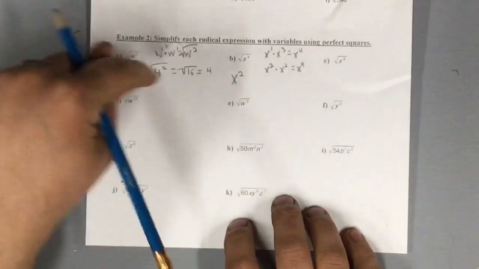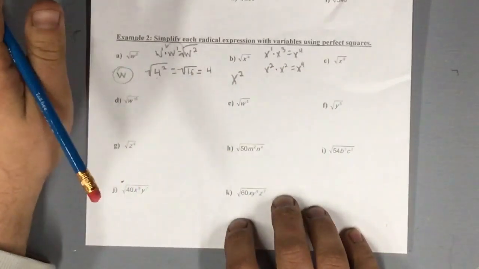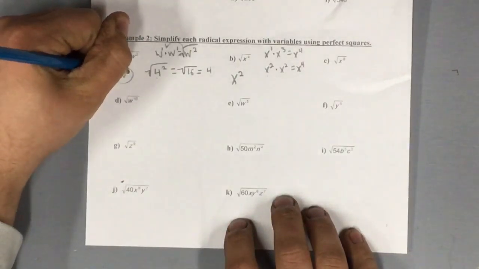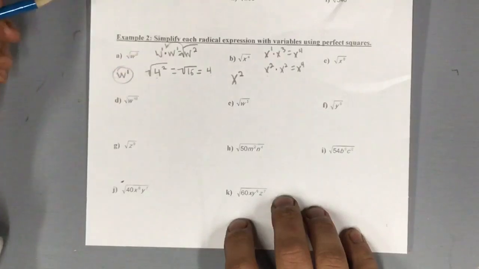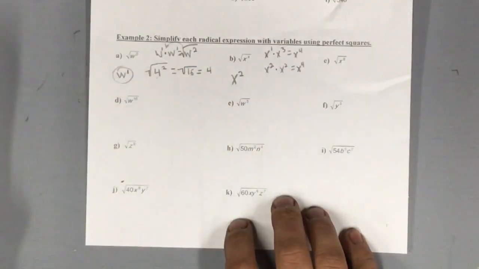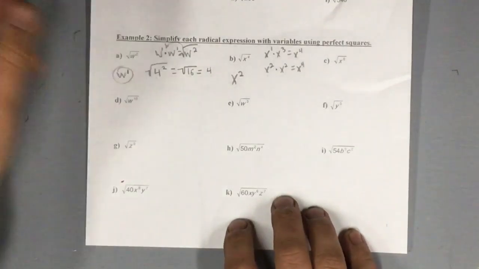If you notice, I'm also following this same pattern. And this pattern is going to continue on C and D, and I'm sorry if I'm not making the most sense. I am extremely tired. W is the same as w to the 1st. 1 is half of 2. 2 is half of 4. That same pattern is going to follow here. If you see an even exponent, you can just divide it by 2, and that's your answer.